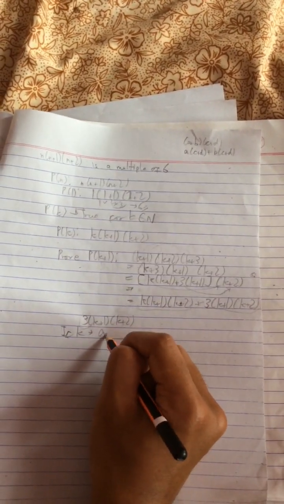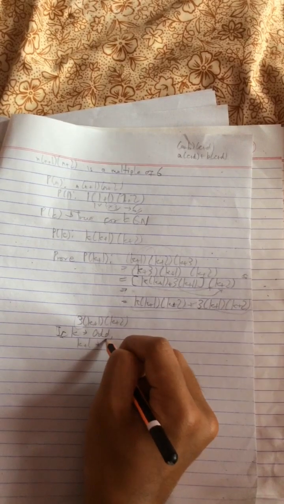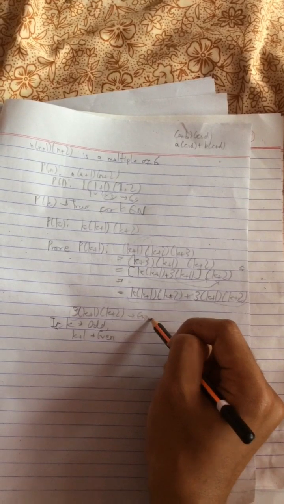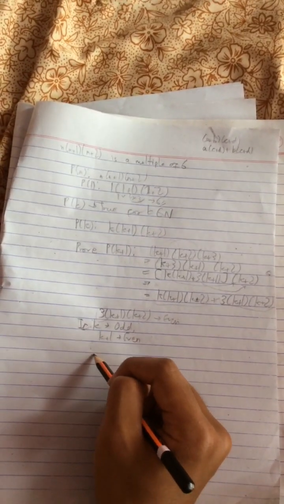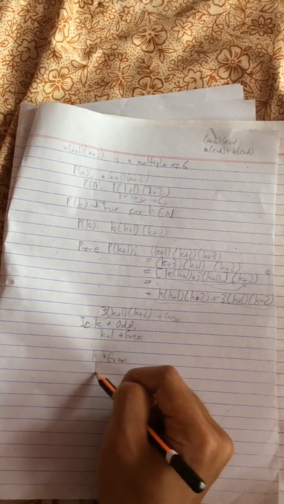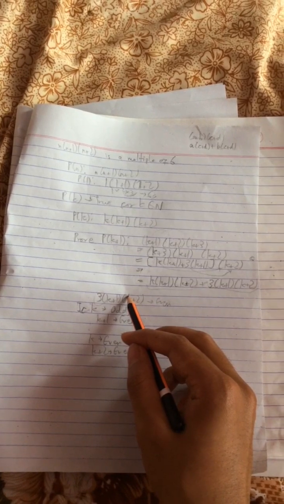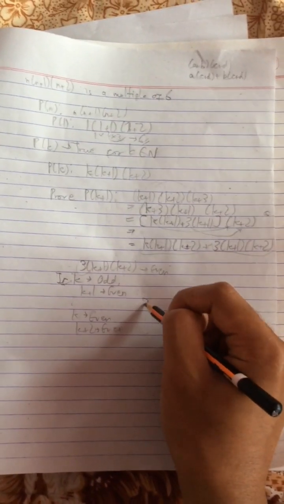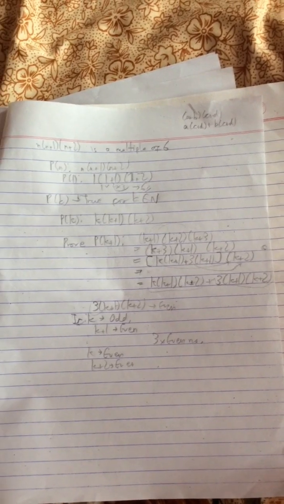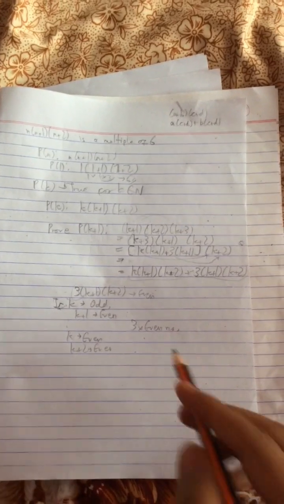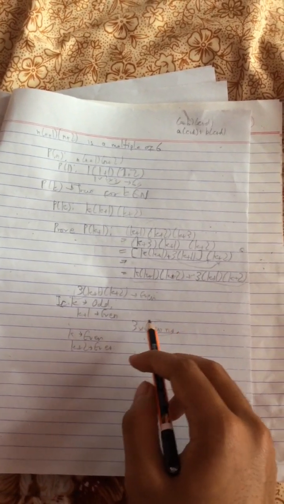If k is odd, k plus 1 will be even, so k plus 1 into k plus 2 will also be even. Now if k is even, then k plus 2 will also be even, so again k plus 1 into k plus 2 will also be even. So in this case, we have 3 into an even number. If we remember a simple trick, to know whether a number is divisible by 6 or not, we need to know if it is divisible by 3 and also divisible by 2. Divisible by 2 simply means that it's an even number, and we have 3.